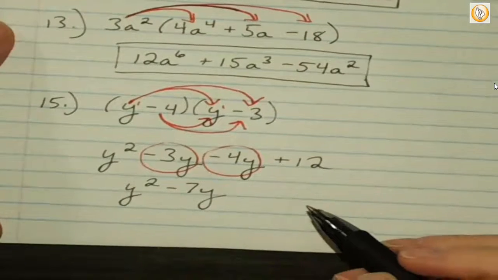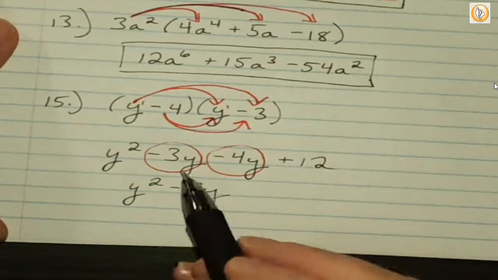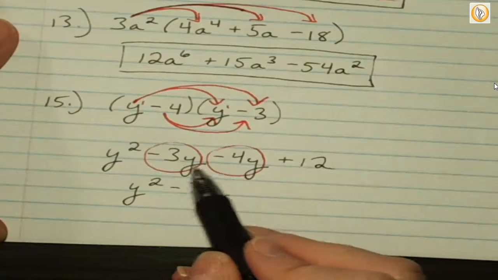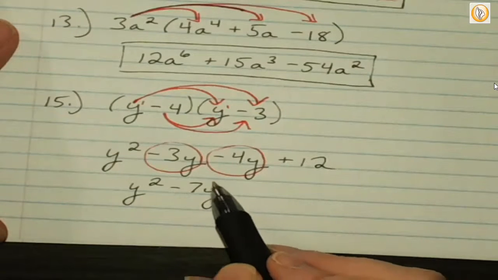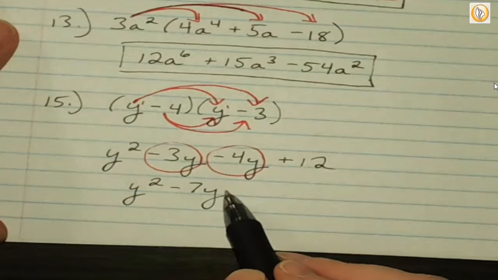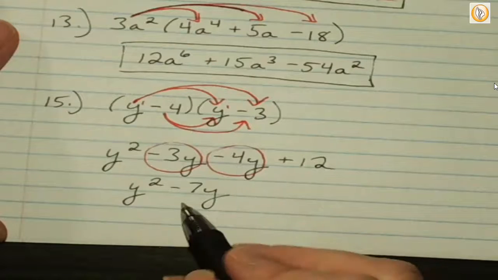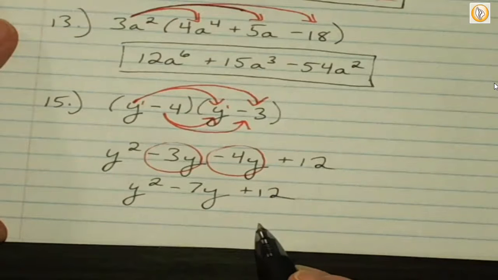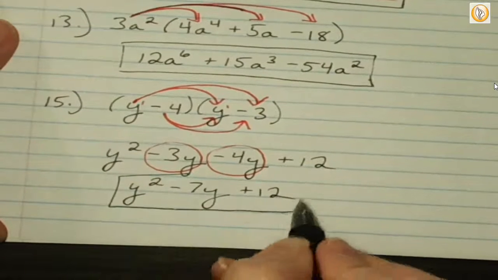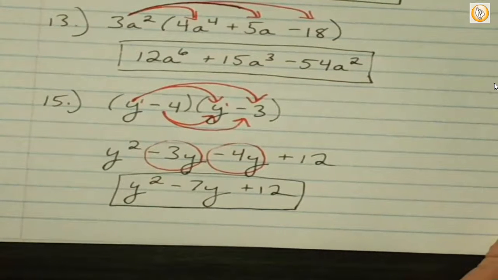I'm not trying to be mean or put you on the spot, but I'm glad you messed up, because that gives me a chance to explain. Guys, remember, we're adding and subtracting here, right? So we don't do anything with the variables and exponents. We just leave them the same. We're not multiplying. If we were multiplying, yes, it would be y squared. But since we're just adding and subtracting, it's just negative 3y and negative 4y, which is negative 7y plus 12. Is that in descending order, guys? And we're done. Any questions?